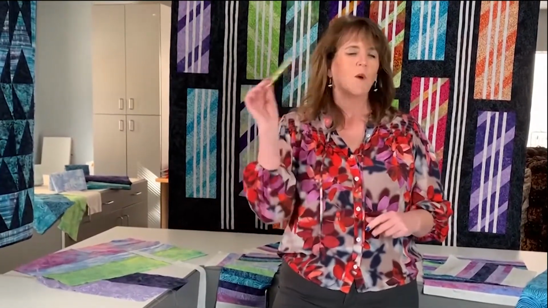I'm so excited that the March Quilty Box is mine. It's featuring my Northern Lights collection, and there's a few little fun surprises in there. And one is this cute little Kaleidoscope Tool.